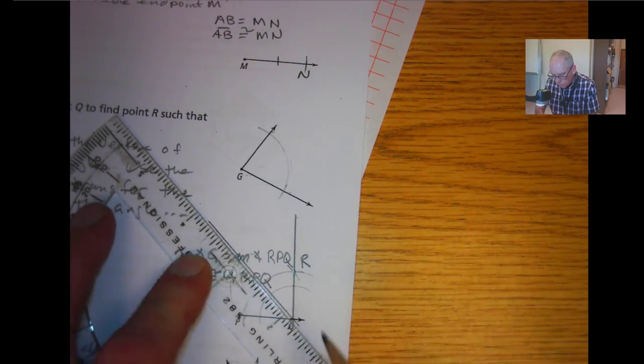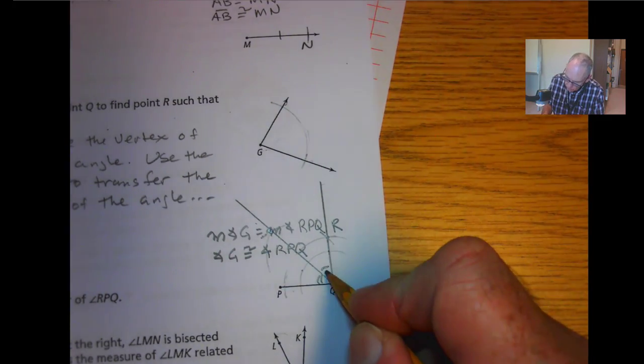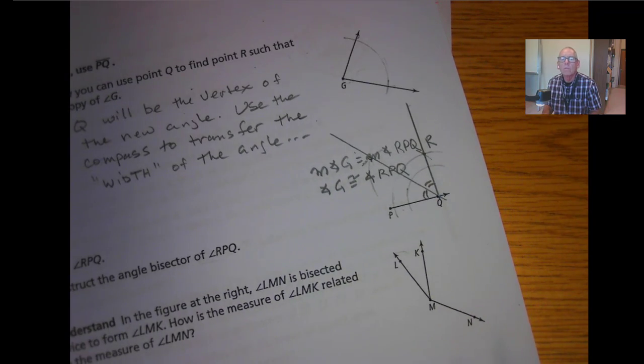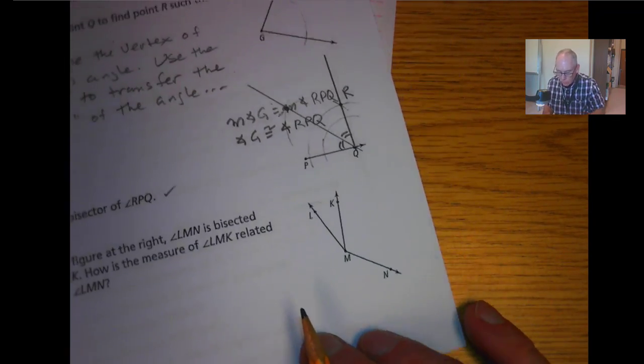Oh, we're bisecting the angle. So we strike the arc, and then from each one of those intersection points, we strike an arc in the middle to make kind of like an X, and then we connect the intersection of that with the angle Q.